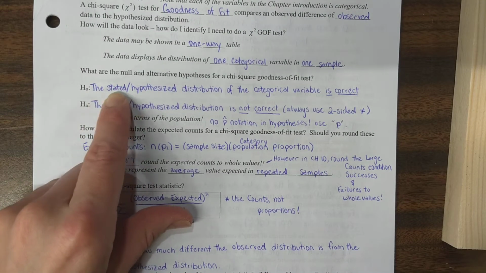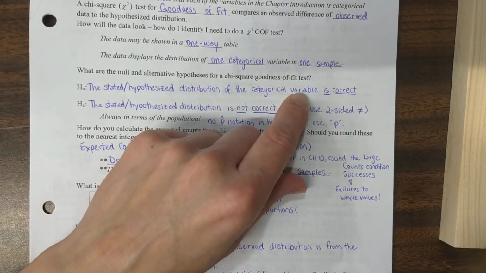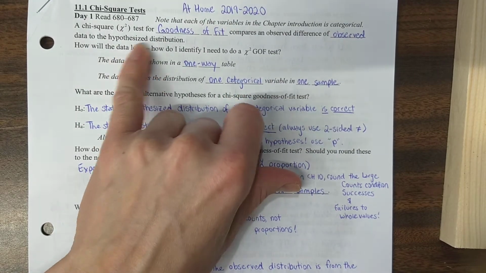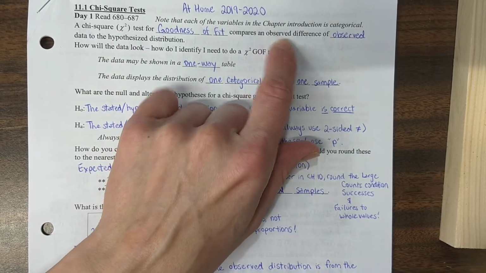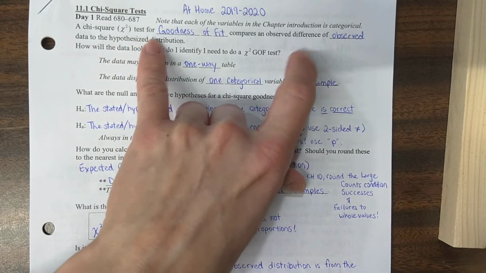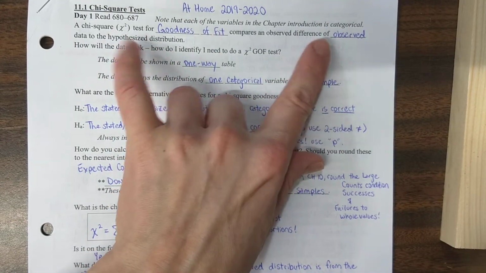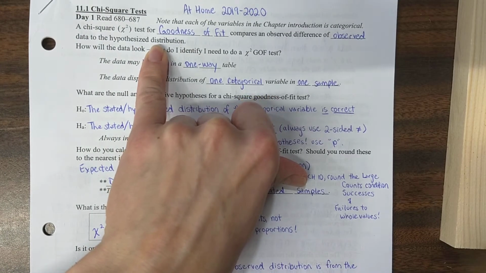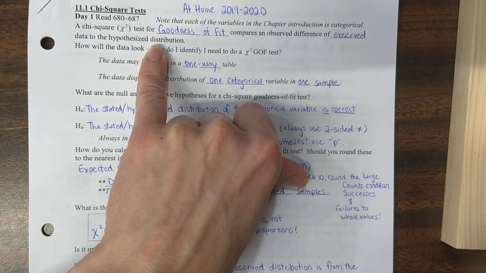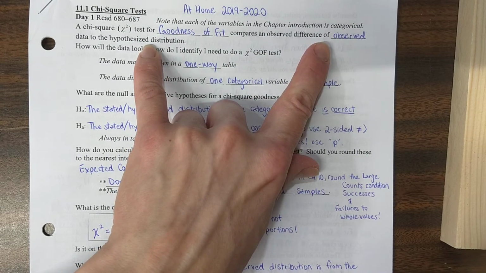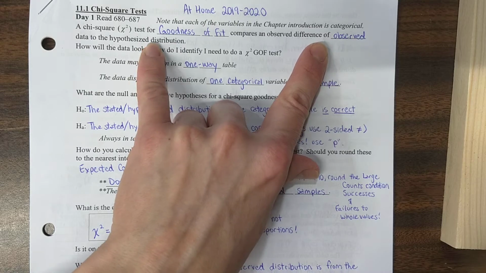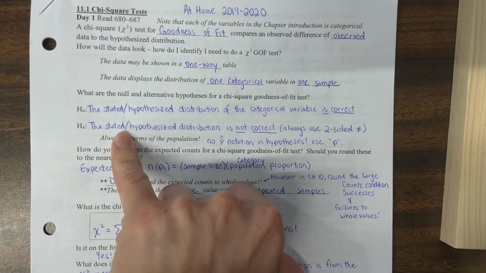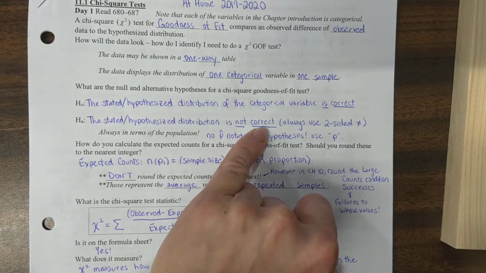The null is that the stated or hypothesized distribution of the categorical variable is correct. So we're saying that of the two ideas here, hypothesized distribution and the observed distribution, the hypothesized one is correct. That means that essentially the observed data is equal to the hypothesized data to a certain degree that we can't discern the difference, and that we don't feel that the hypothesized distribution is lying. The alternative, Ha, is that the stated hypothesized distribution is not correct.